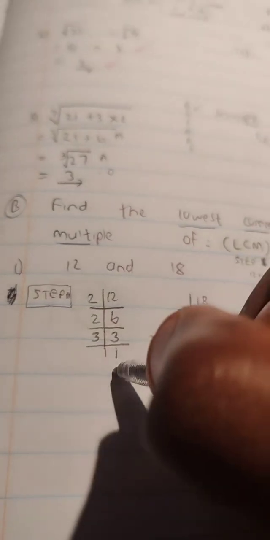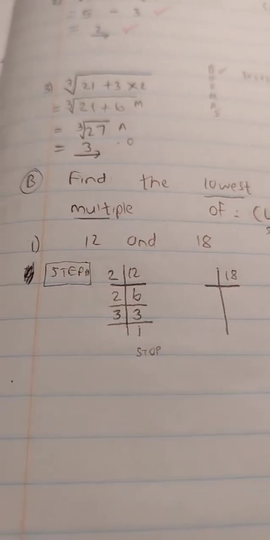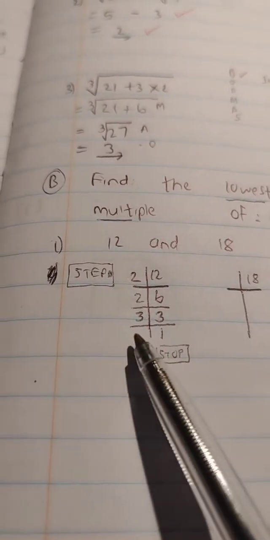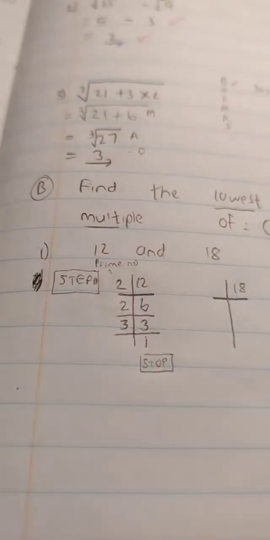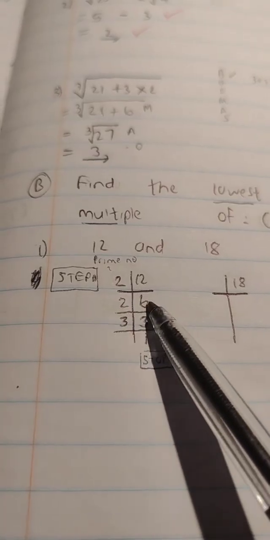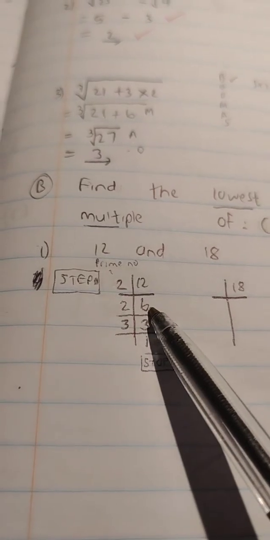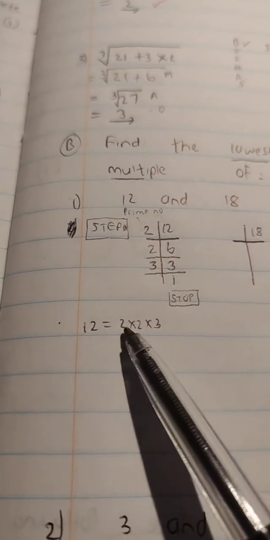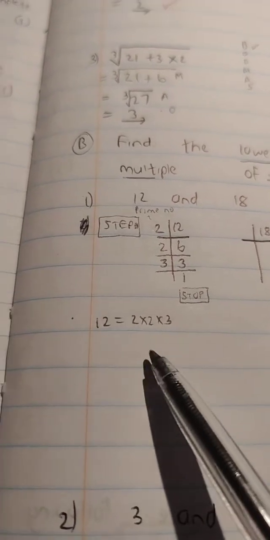And we stop right there, because as we said earlier, we're not going to write 1 here, because here we are listing prime numbers, the smallest prime number. Then what emerges on the right is how many times that prime number goes into the other. Now we can say 12 is equal to 2 times 2 times 3. 2 times 2 is 4, and 4 times 3 gives us indeed 12.